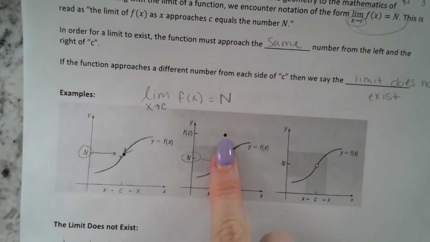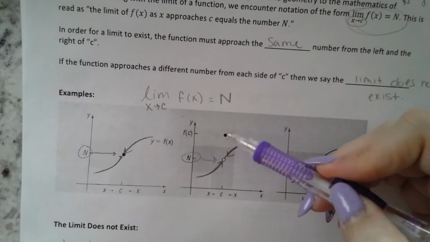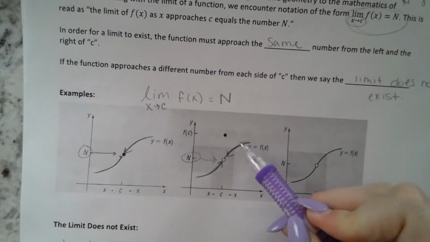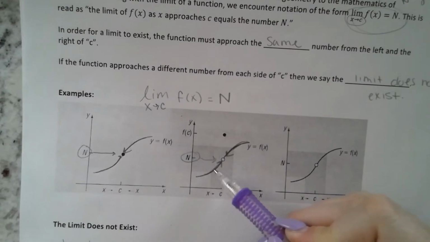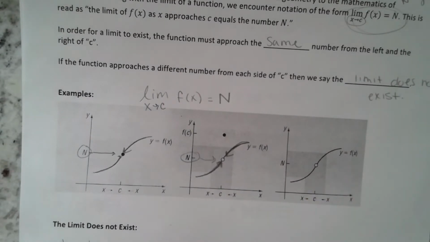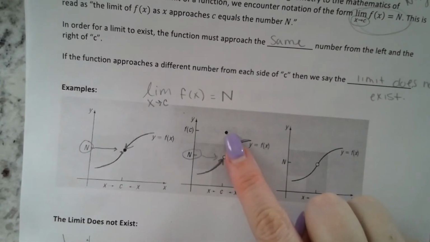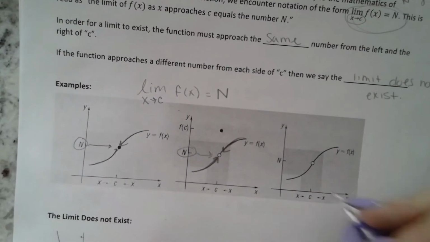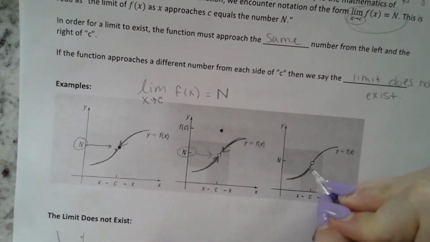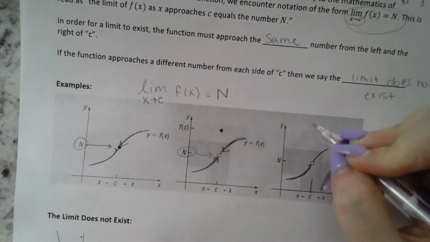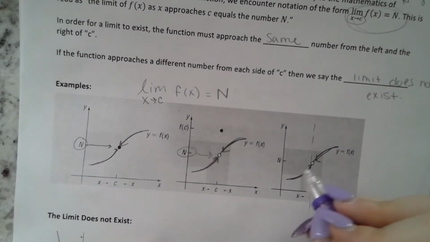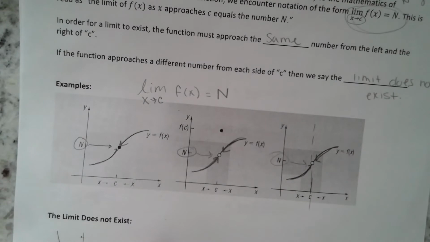I know we have this dot up here, which makes it seem like this would be our answer, but we don't care what happens right here. We're saying along the curve, as we get closer and closer, what number are we getting closer and closer to? Okay, so even though there's a hole, even though they have this dot up here, we're looking along the curve. Same thing here. As we get closer and closer to this c value, we get closer and closer to this n value.